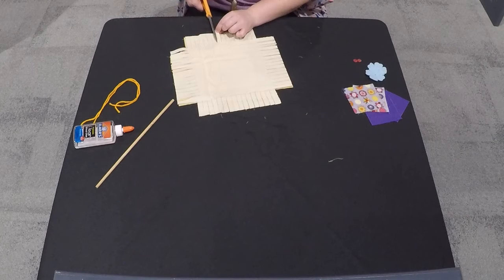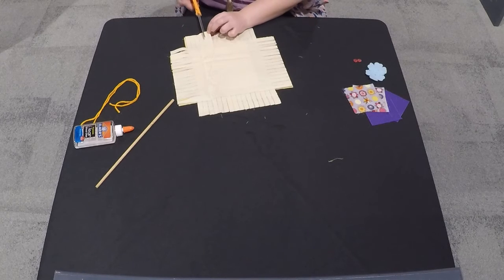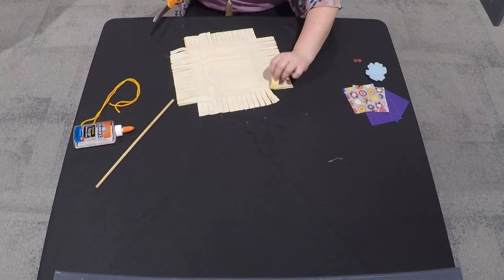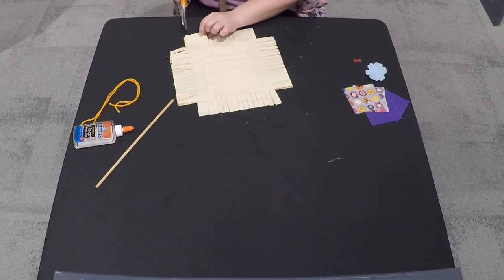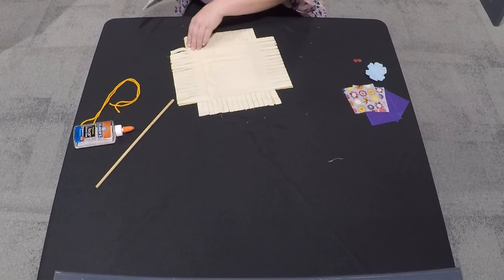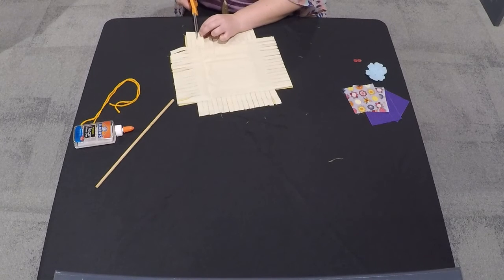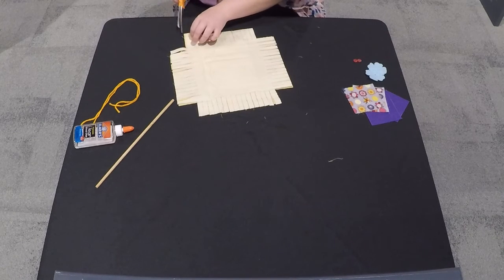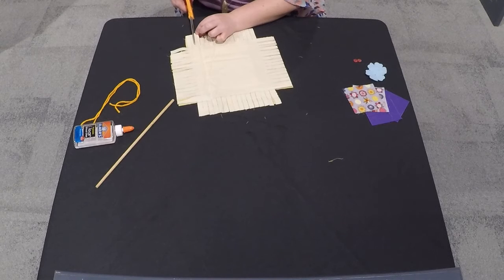Now as you go through, you want to make sure that you're catching both the muslin square and your top layer square. In this case, it's my yellow piece. You want to make sure you're catching both of those in your scissors so you get the fringe on both pieces and they are equal widths and lengths, or else it won't really work.